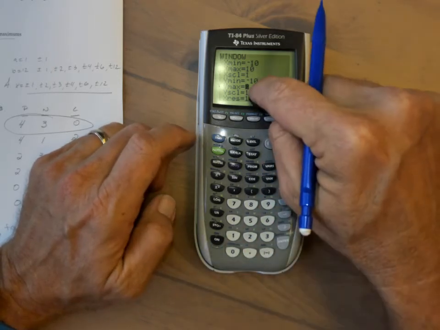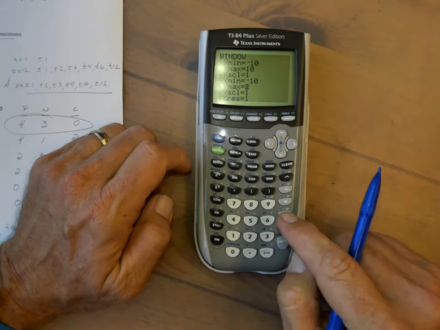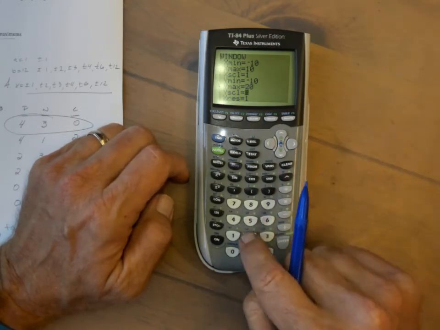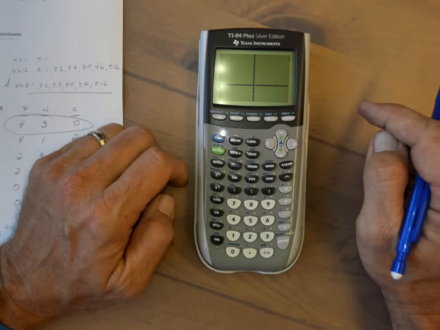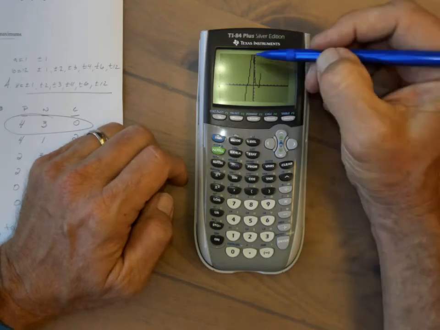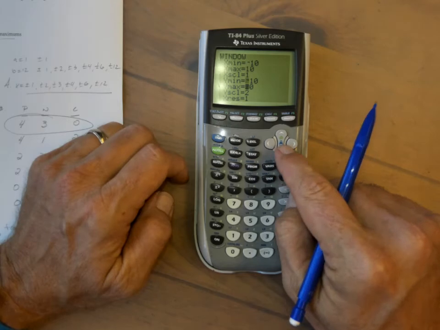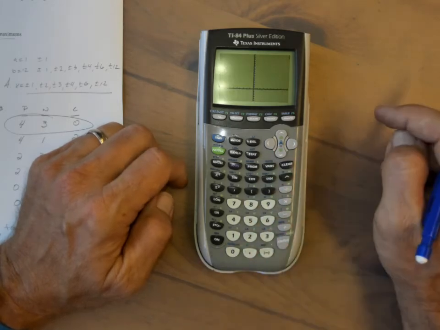And I noticed when I was at 10 that I didn't see the top of my graph, so I'm going to make that 20, and I'm just going to change my scaling to go by 2s. And let's see what happens. Whoa, we're even higher than that 20. So let's make it 30 and see.